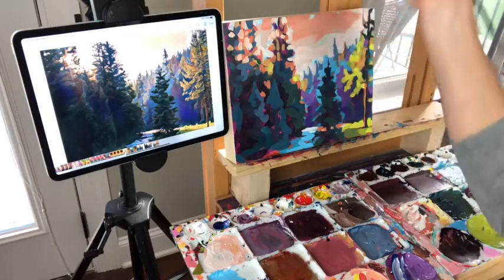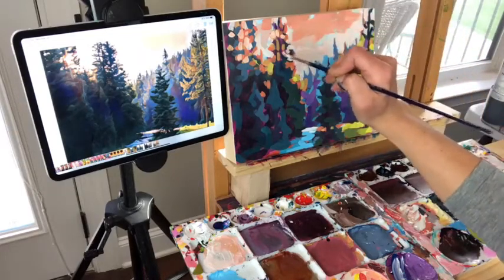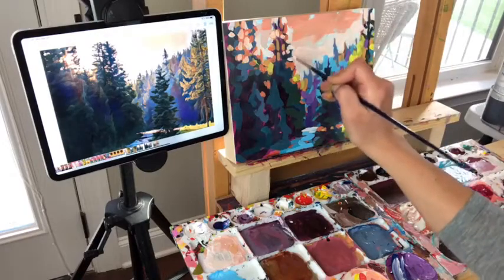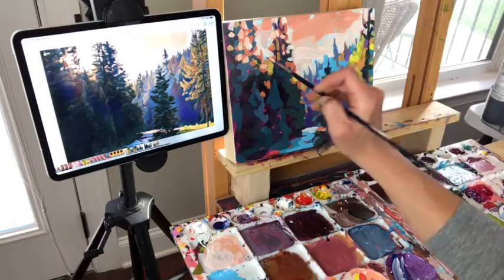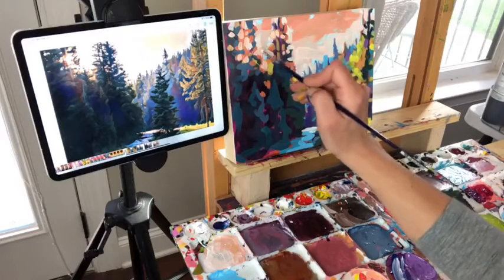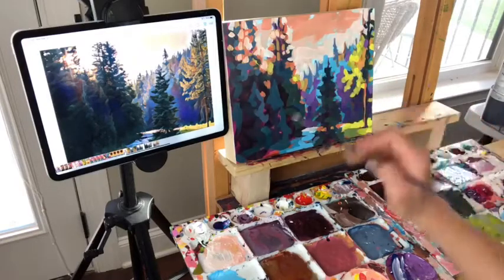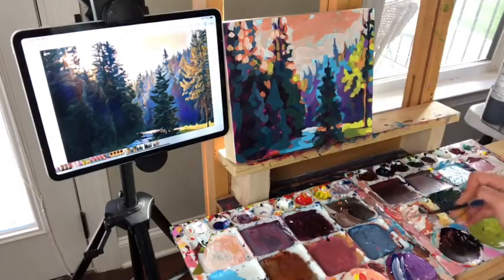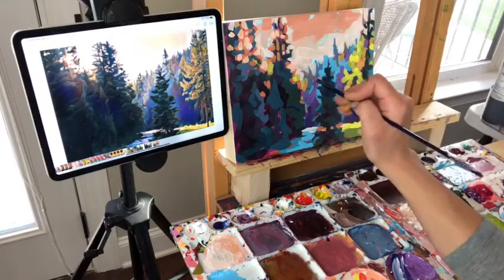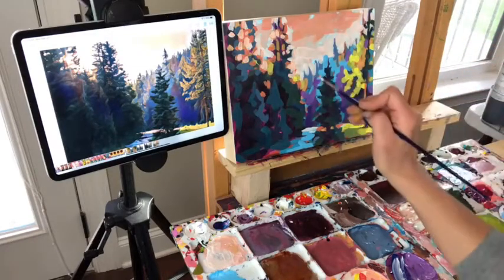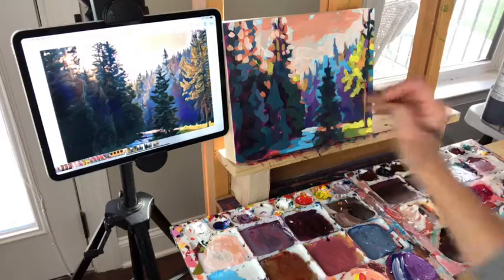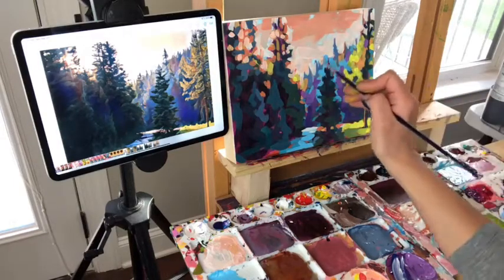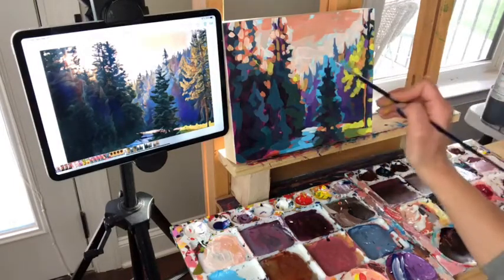But I'm getting the overall feel of where there are more little hollows and where there are less, and imitating that. Clean up a few of these little distant trees here.